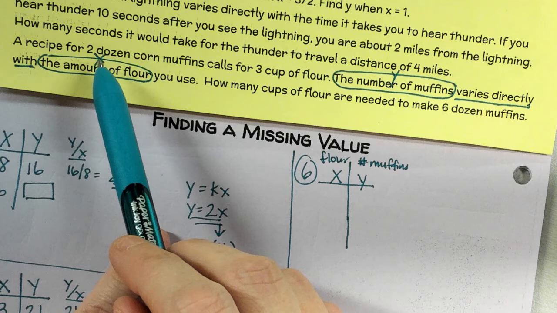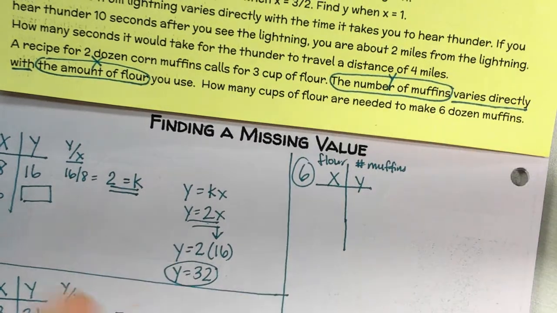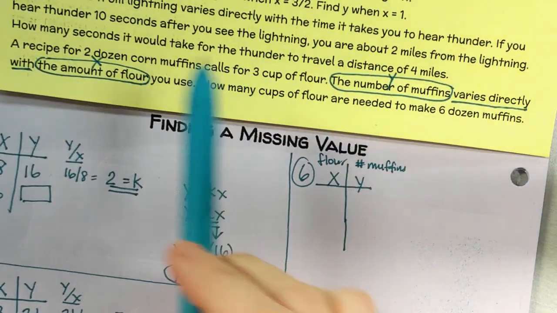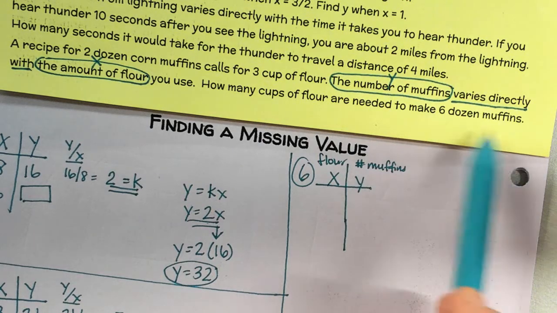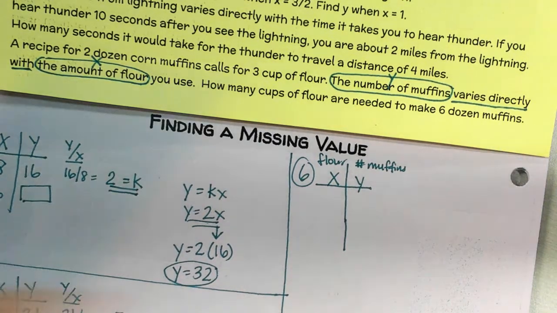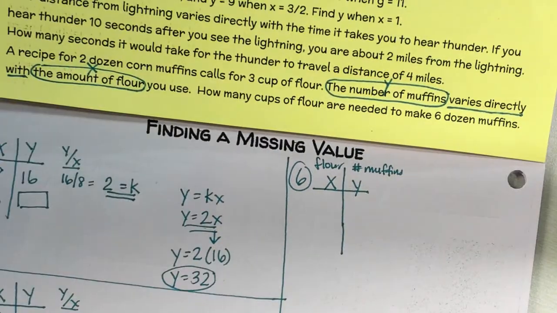So I'm like, dang, do I need to make that 12 or 24? Well, this says 6 dozen. So since I'm comparing dozens and dozens, I don't need to convert it. Now, if this said 2 dozen corn muffins here and it said 72 corn muffins here, then I would have to convert one or the other. I'd have to do some kind of conversion to make them the same units. But I've got dozens and dozens. I don't need to change anything. They're the same unit. Okay?